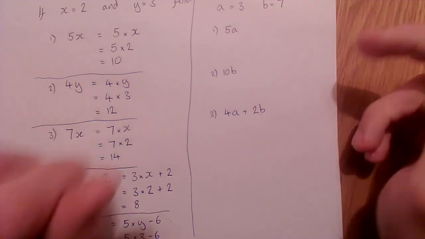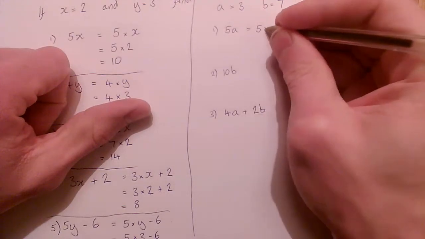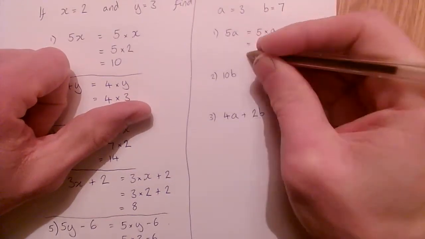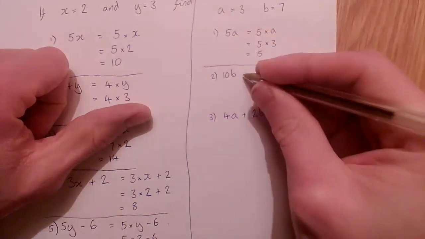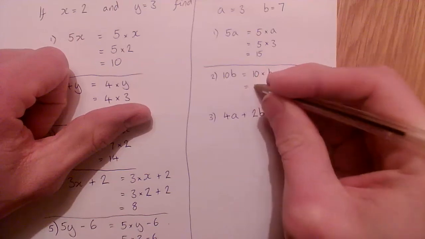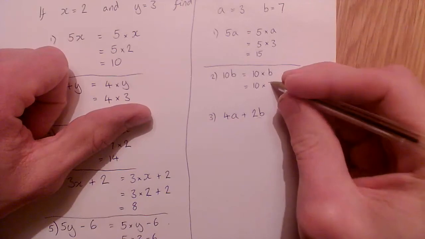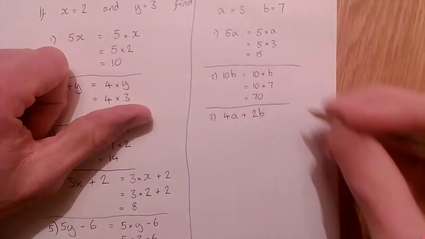Okay, so hopefully you paused the video there, you've had a go. Let's do these ones. So that was 5 times whatever a is, which is 5 times 3, which is 15. 10b, so that is 10 times whatever b is. b was 7, so that is 10 times 7, and so that is 70.